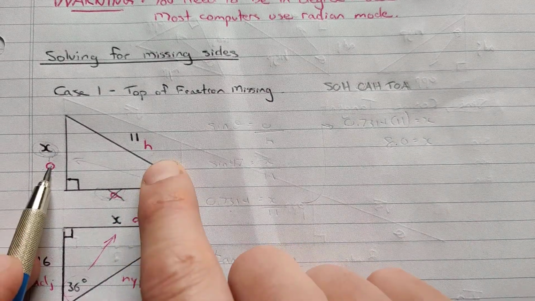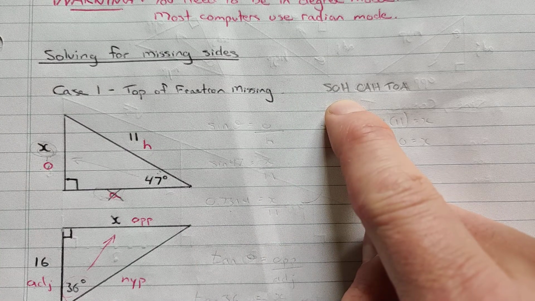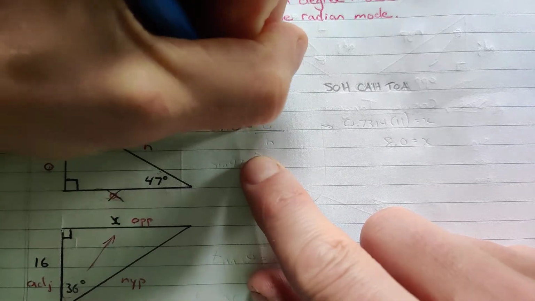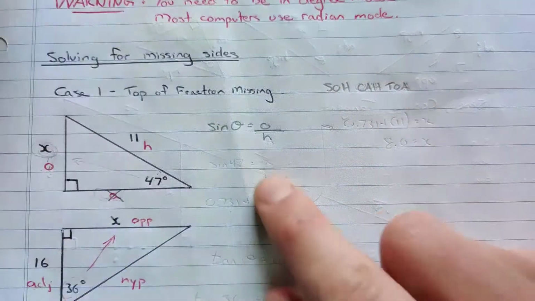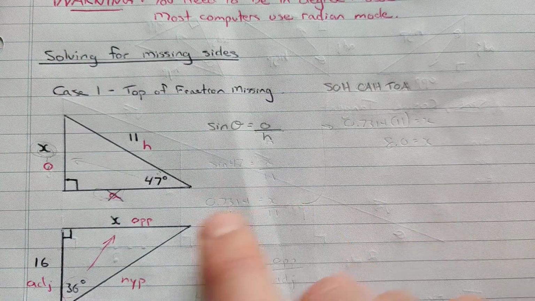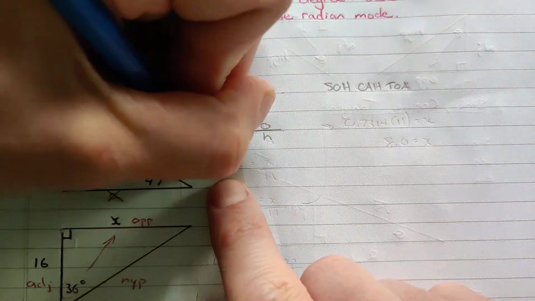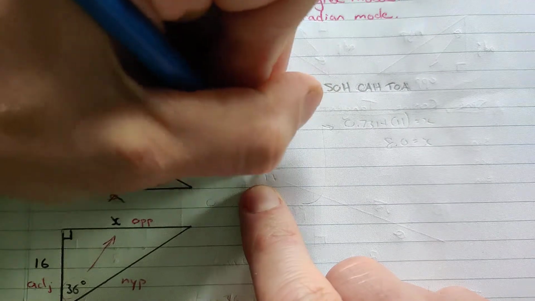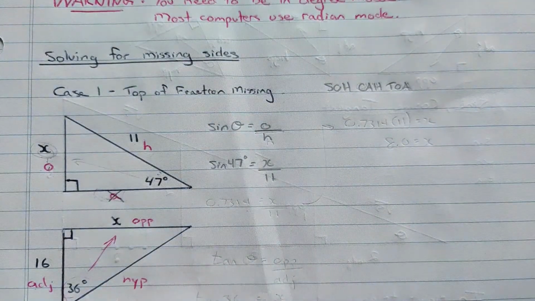So opposite and hypotenuse, that's going to be sine. Sine theta equals the opposite side over the hypotenuse. Now I fill it in. Sine of 47 degrees equals the opposite side, X, over 11.